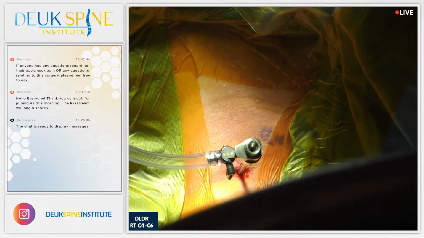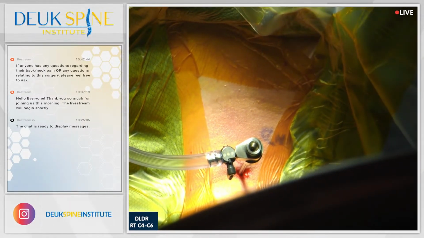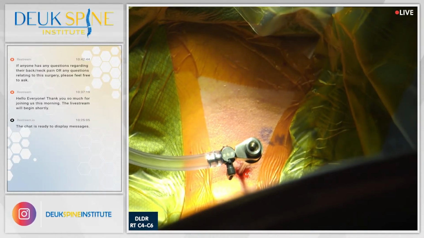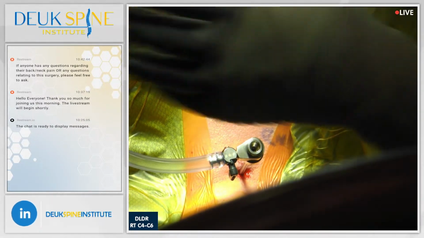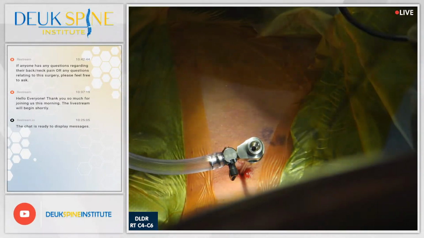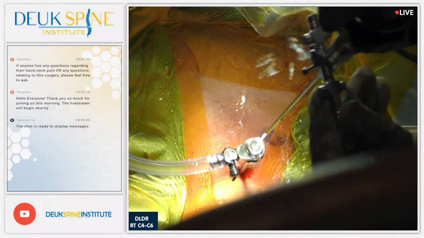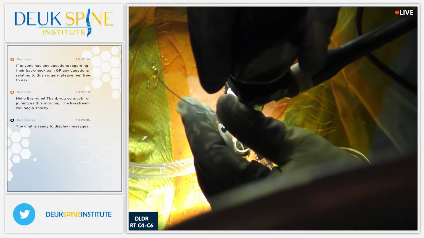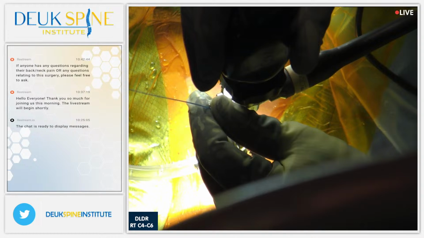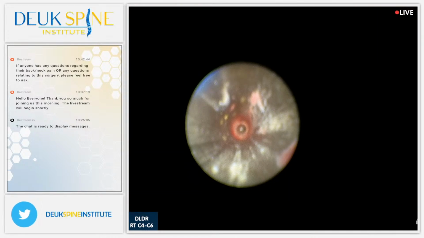The whole reason you need a fusion is because the surgeon took your disc out to get to the back. So this surgery eliminates the need for fusion, artificial disc, because we're not removing the patient's disc to do the surgery. We're just traveling to the back.